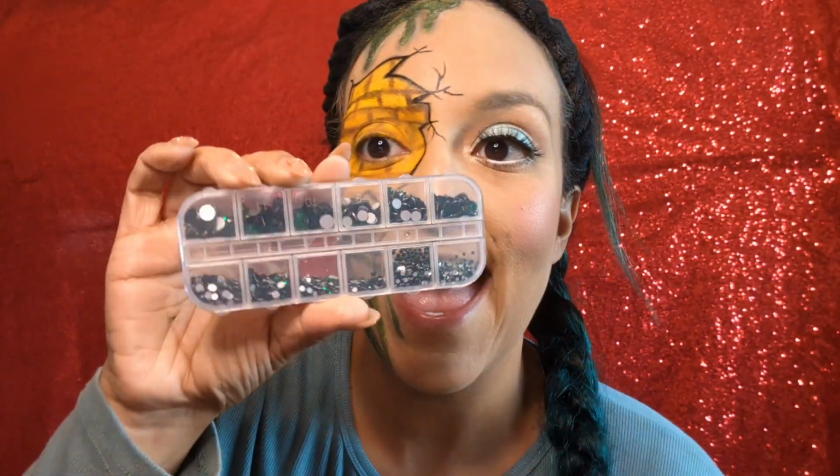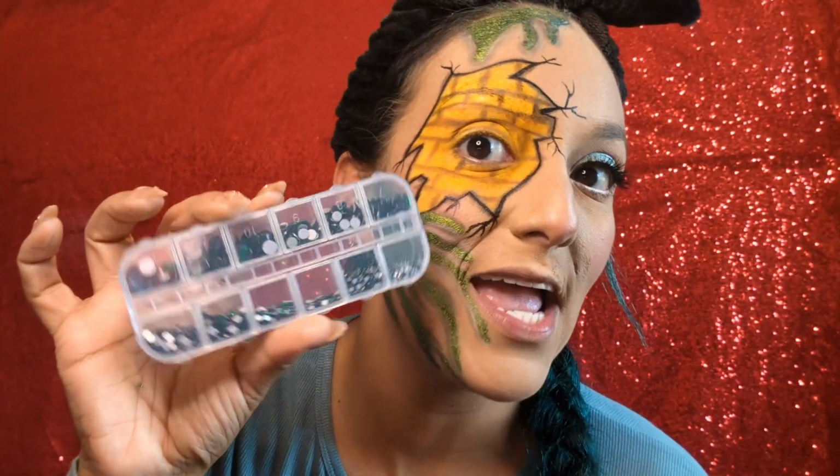All right, we got some liquid latex. You guys know what that means. We're getting on to the parts where we stick stuff to our face. We're going in with these, look at this, emerald colored rhinestones.